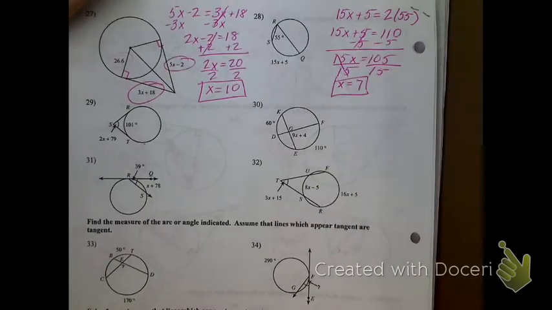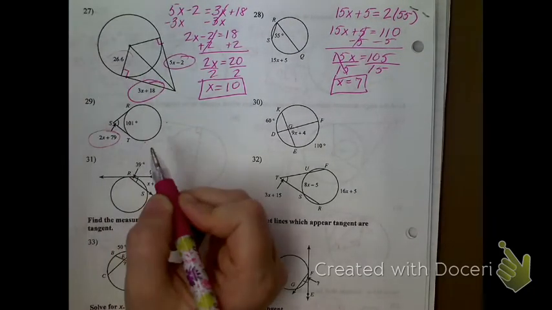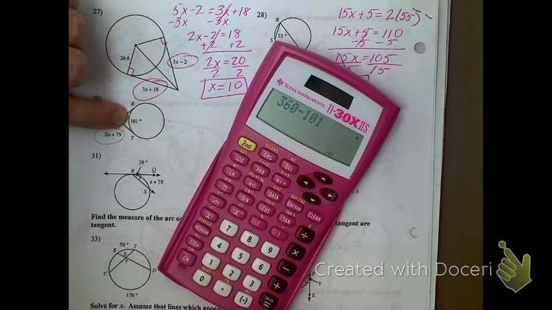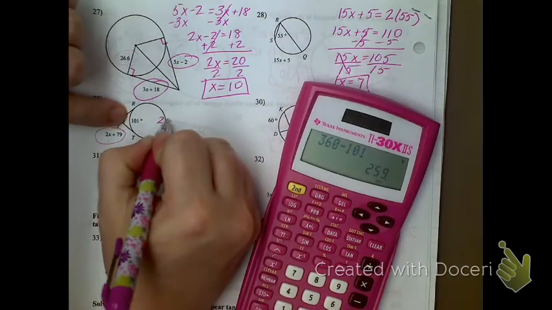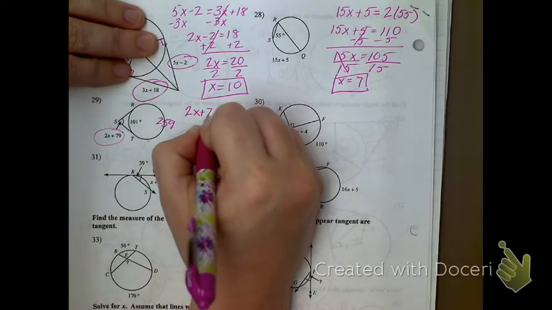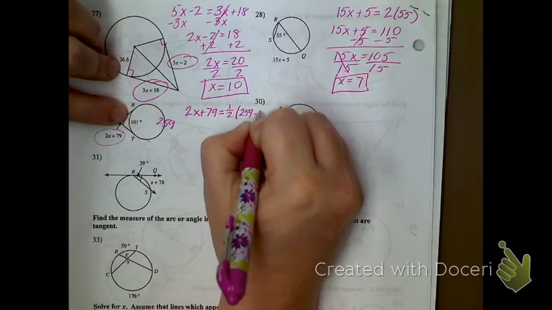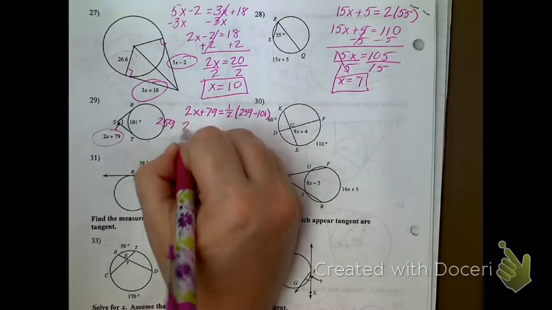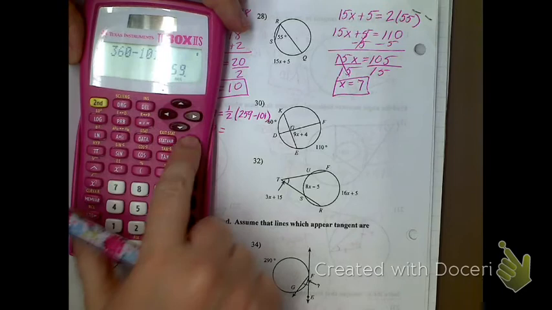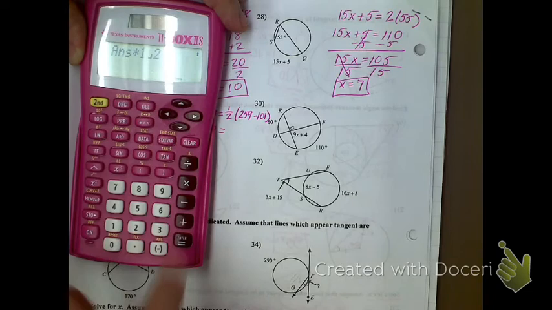All right, 29 should look familiar. Again, its angle equals 1/2 of the big arc minus the small arc. How do I find the big arc here? I do 360 minus 101, which is 259. So, the angle 2x plus 79 is equal to 1/2 of the big arc minus the small arc. So 2x plus 79 is equal to 259 minus 101 times 1/2, or divided by 2, either way, is 79.